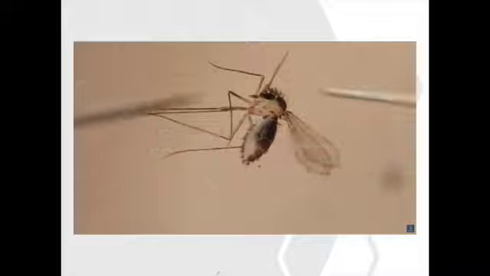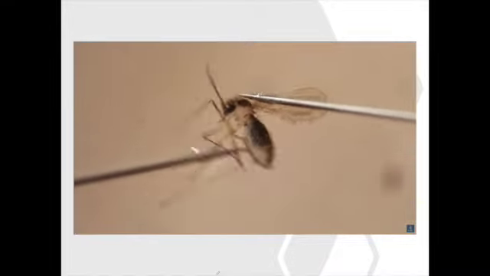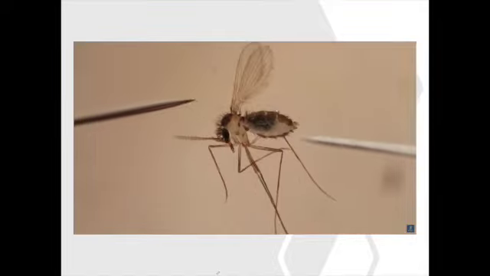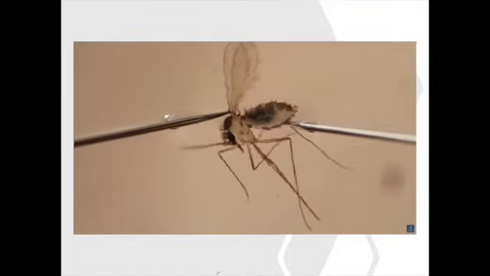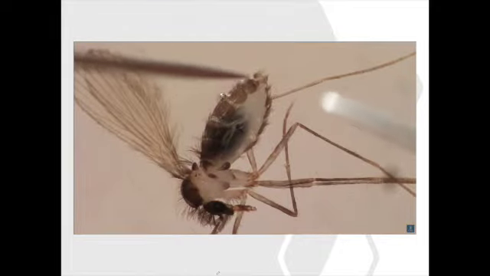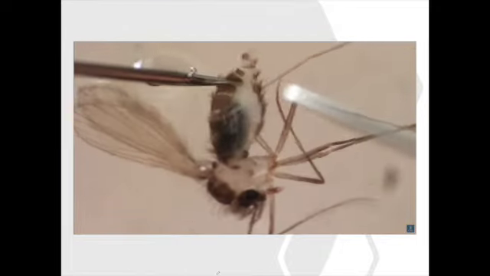Once the fly is on the slide, use dissection needles to set it sideways. Put its posterior facing towards your dominant hand. Then, using your needle, cut the last 2 segments of the abdomen.